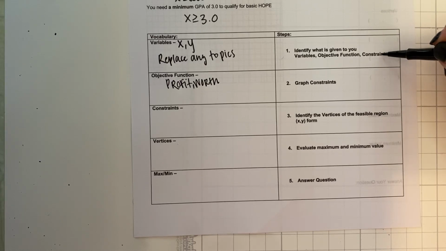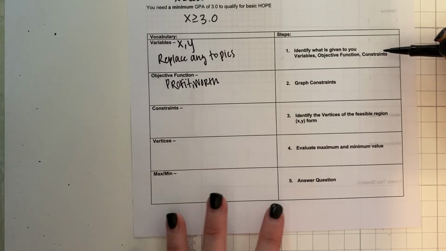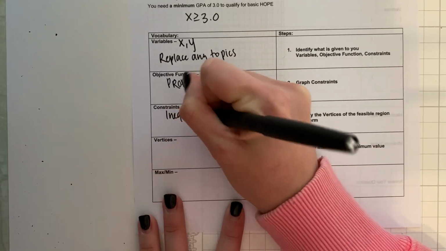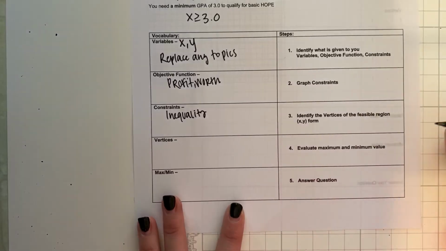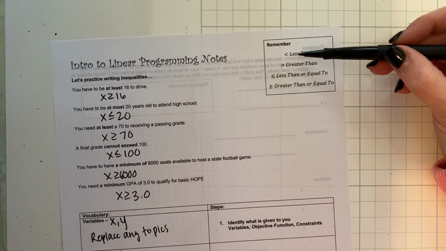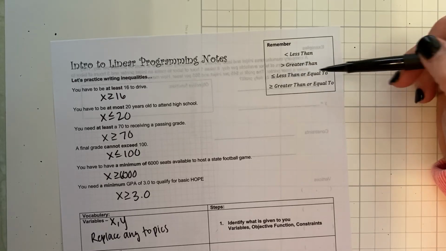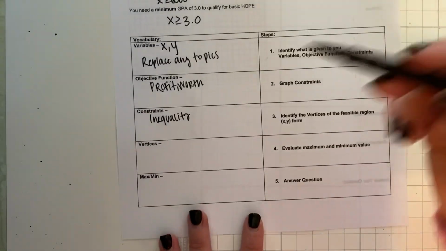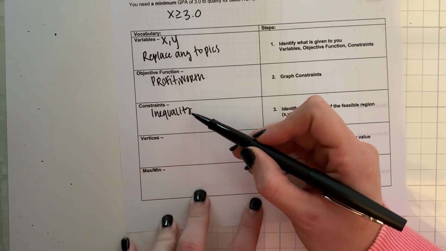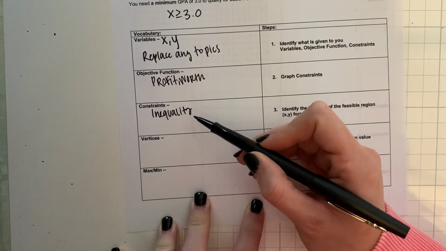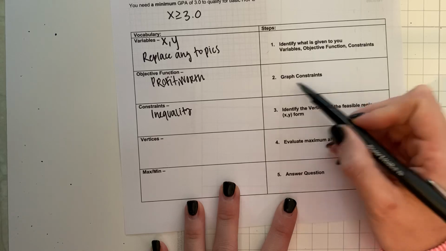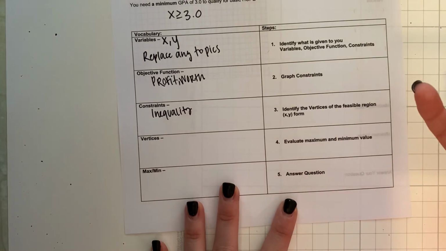The third thing you're going to identify is your constraints. Your constraints are always in inequality form, and they go back to what we talked about here. So if you see anything that says less than, greater than, less than or equal to, greater than or equal to, it is going to be put in the form of an inequality. So we're going to take sentences and make them into linear inequalities. Next thing is to graph constraints. We're going to do that later.